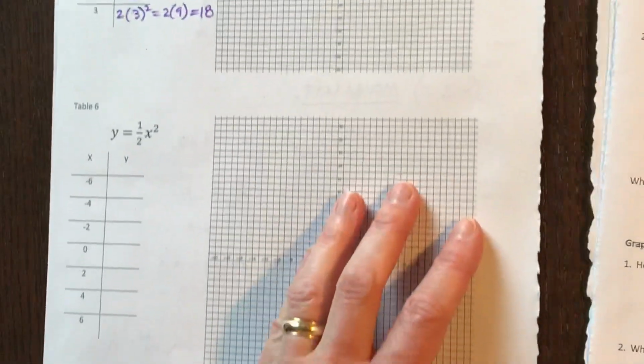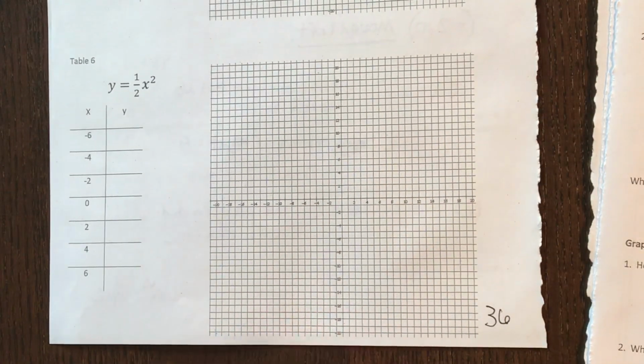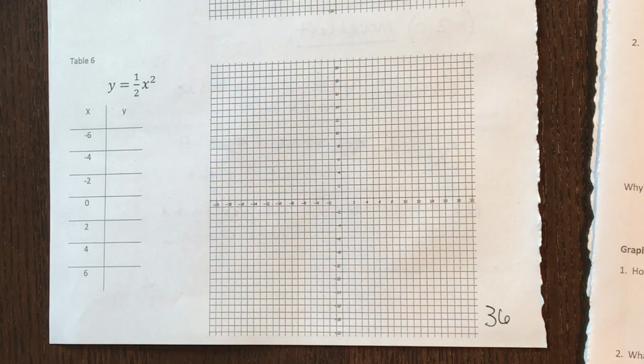We have one more graph. Our notes are almost done. Hang in there, you're doing an awesome job. And if my dog keeps barking at the neighbor, just think of it as something fun.